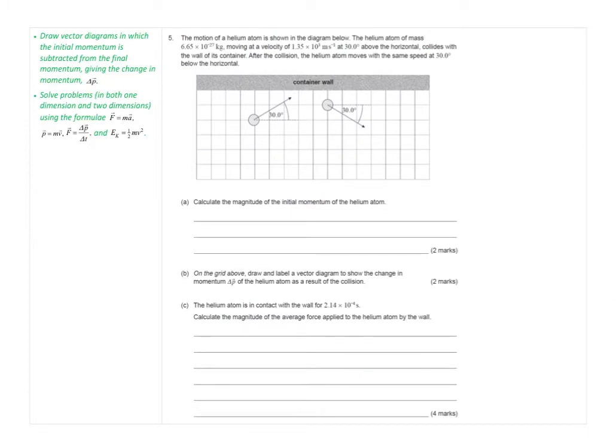So I think the easiest way to look at the next two criteria here is doing basically an example problem. So draw vector diagrams in which the initial momentum is subtracted from the final momentum, giving the change in momentum, and solve problems in both 1 or 2 dimensions using these formula. So let's have a look and see what that looks like in a problem, because I think that's the best context to look at.